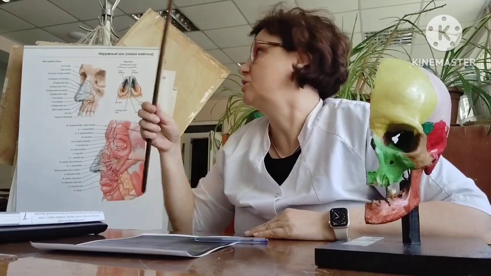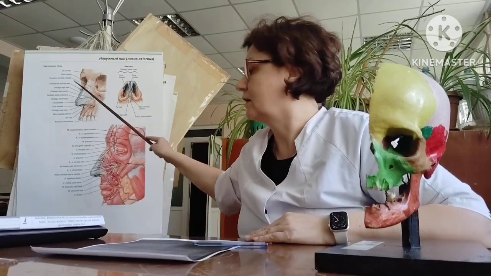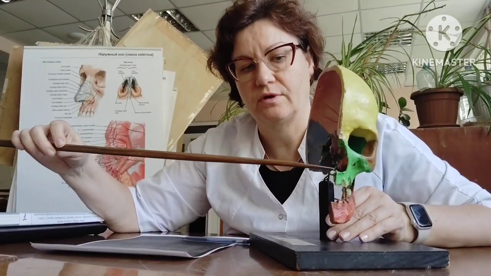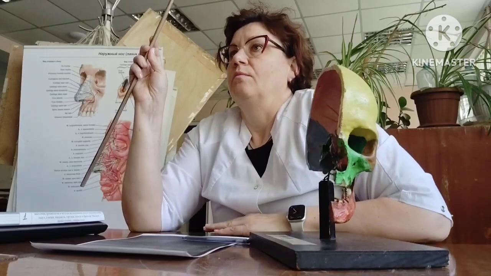The border between the bony and cartilage parts is the piriformis orifice. Remember? Piriformis orifice. But not only trauma may change the external nose.